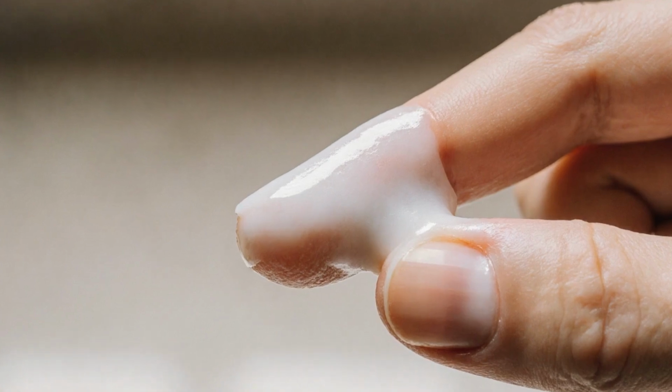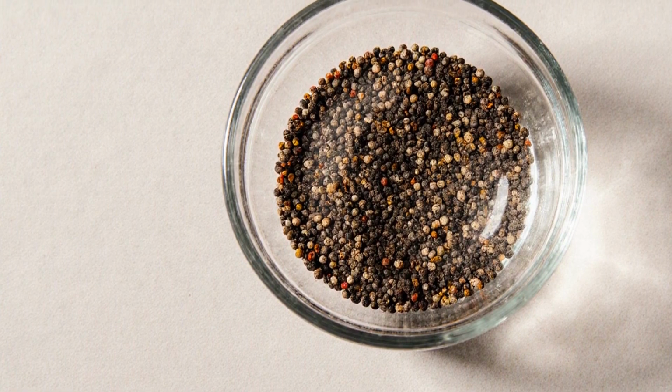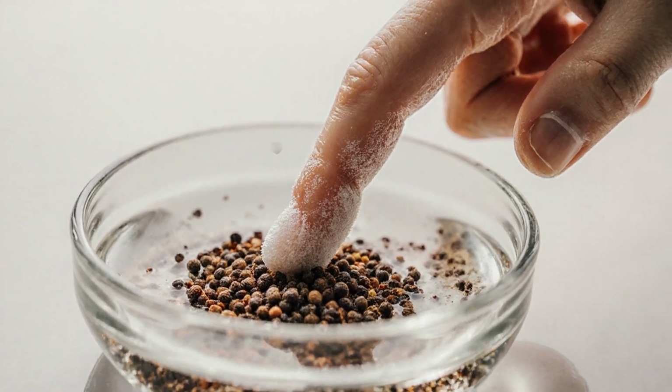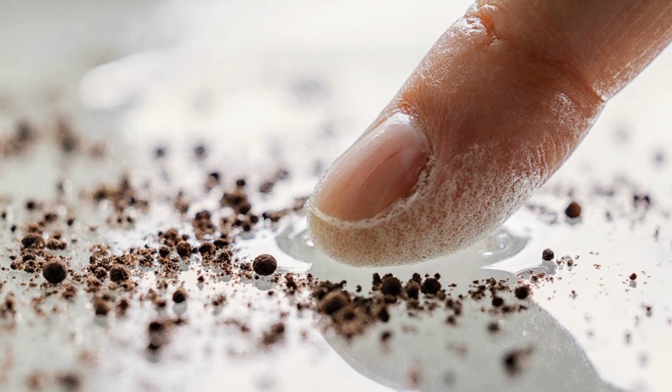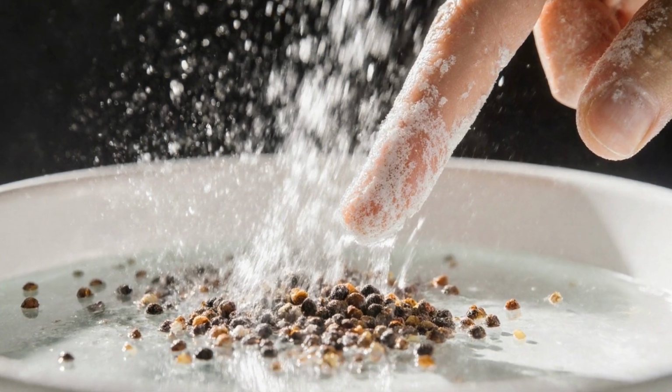Begin by lightly coating a finger with soap. Prepare a dish of water with pepper floating on the surface. Gently bring the soapy finger towards the center of the water. Make initial contact by touching the water's surface. Observe the reaction of the pepper as it moves away from the soap.